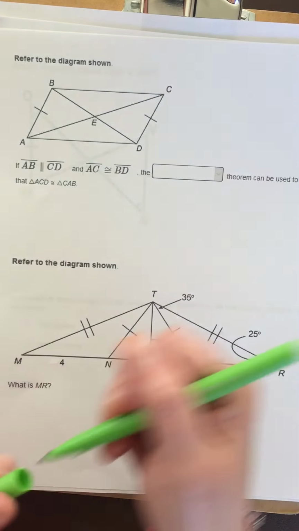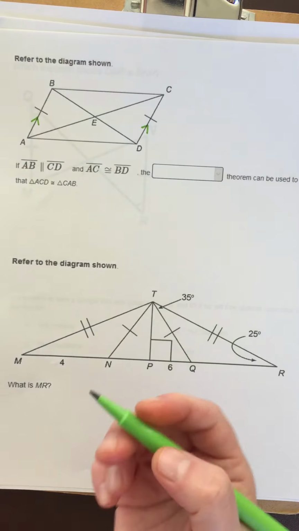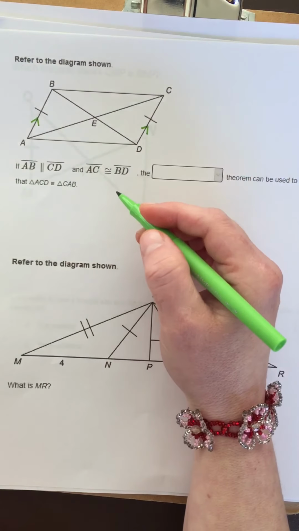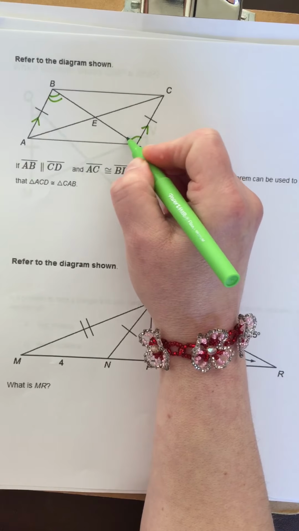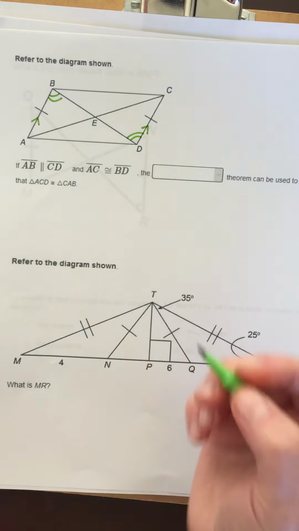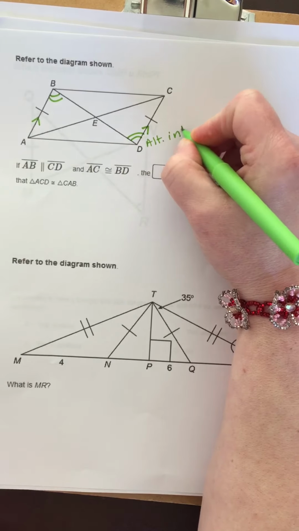Alright, it says that these two lines right here are parallel. They're also congruent. If these are parallel, then I know that this angle is going to be congruent to this angle, because they are alternate interior angles.